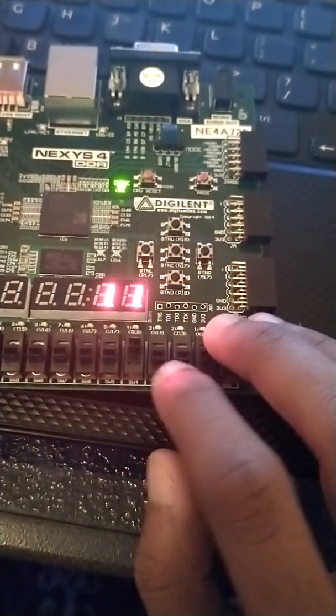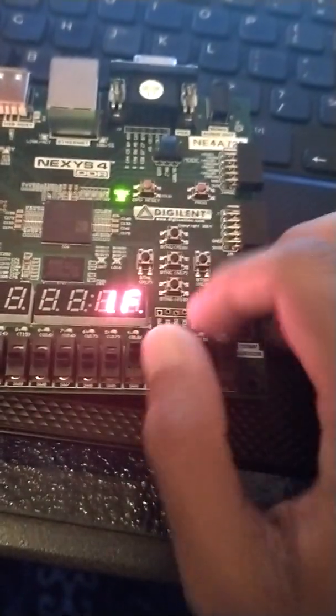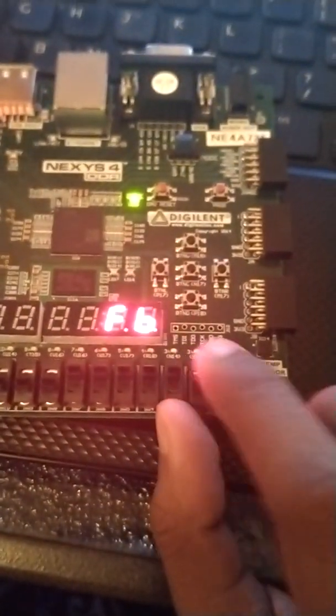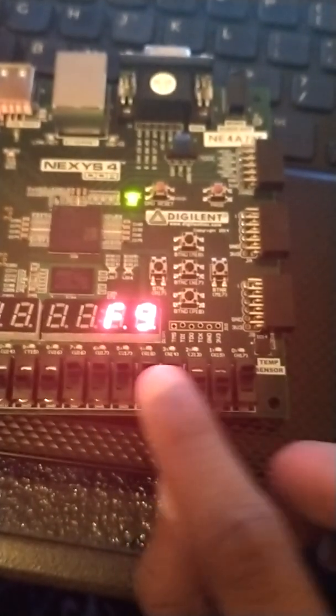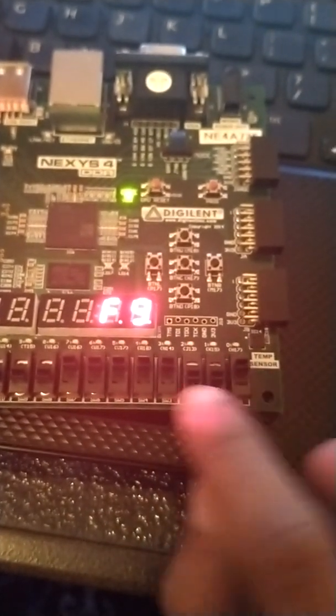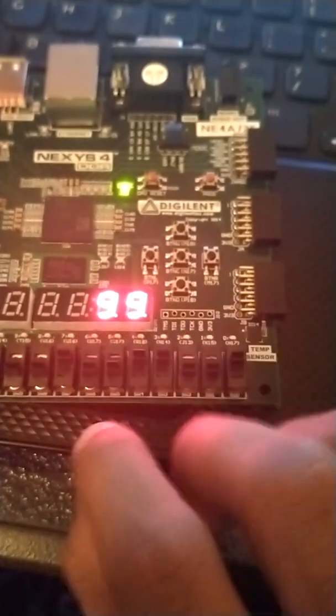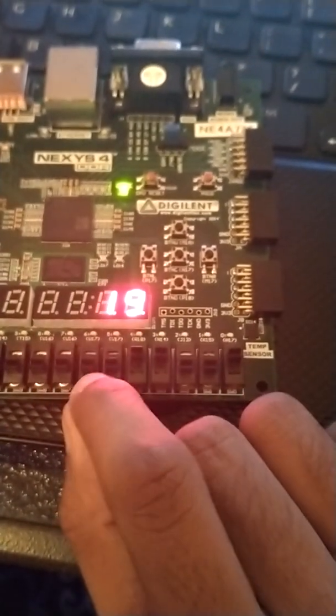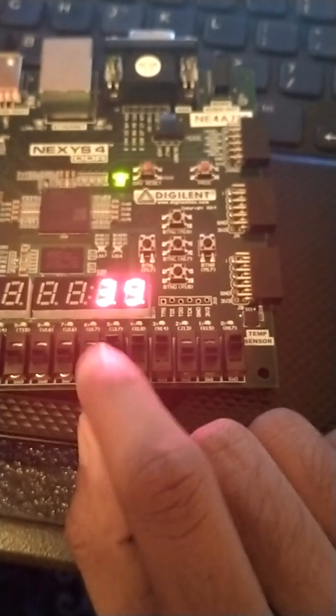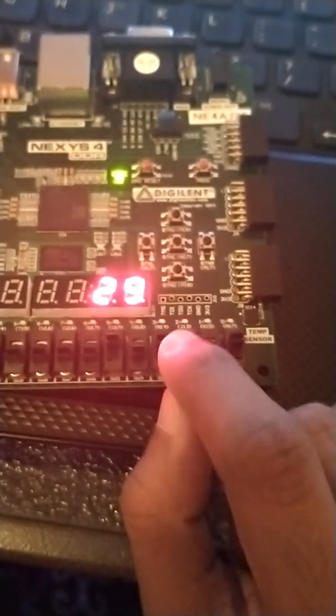Let's check another boundary condition, which is F for this and F for this. So this is FF. Now when we are switching it, we're getting 9, because 1001 is 9 and 1111 is F. Then 9 over here again. Then here 1, 3, 2, 9. So it's working fine. Now let's move towards the reset pin.